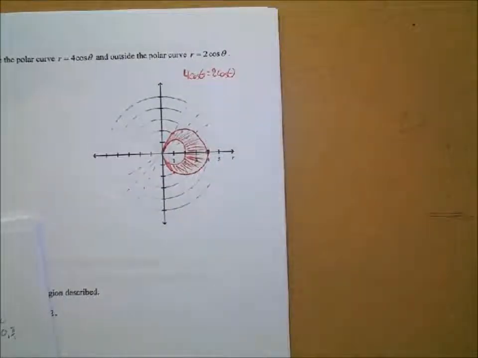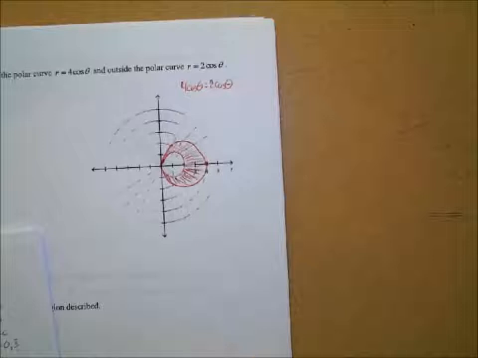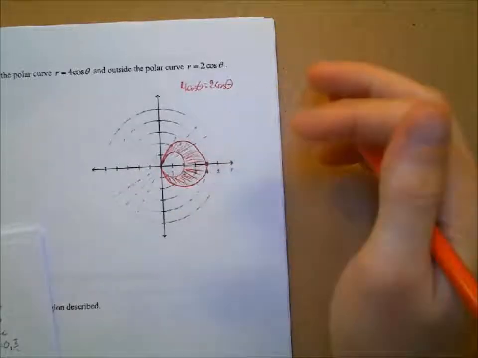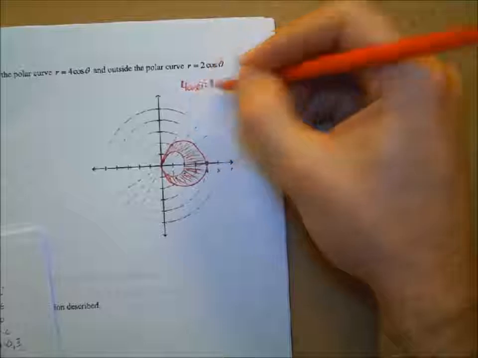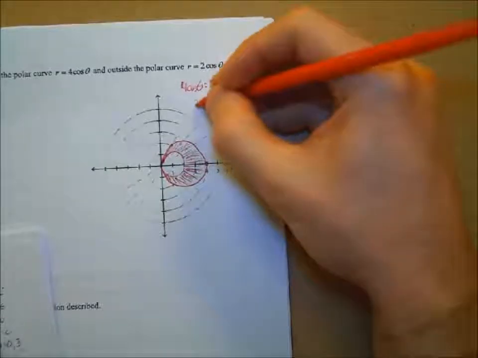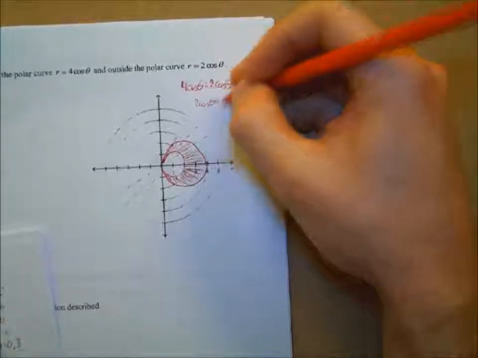Now, how do you solve an equation like that? Should we divide by cosine theta on both sides? No, because then you get 4 equals 2, which is impossible because there's no thetas there. We're going to subtract 2 cosine theta from both sides. We get 2 cosine theta equals 0, or cosine theta equals 0.